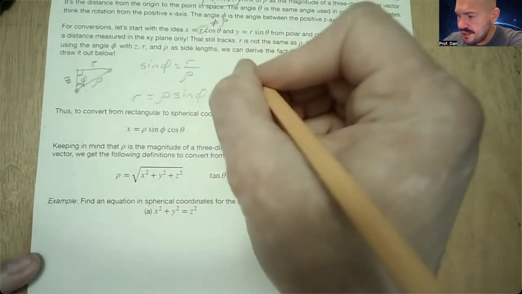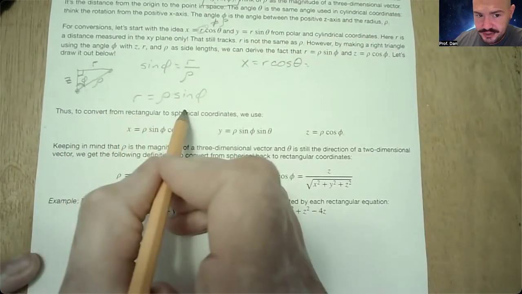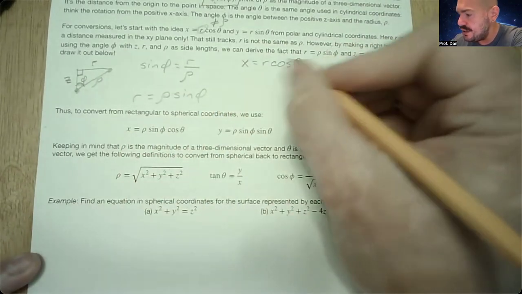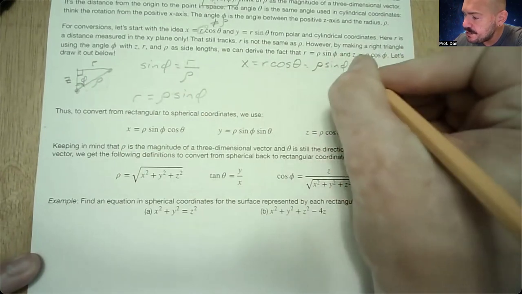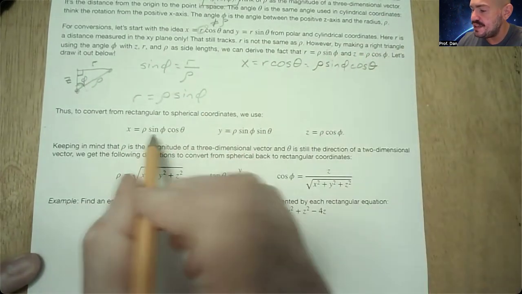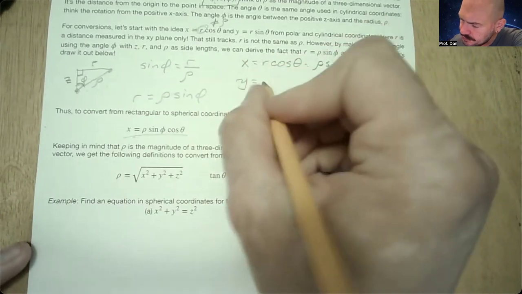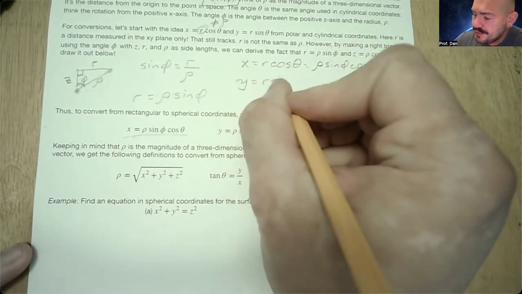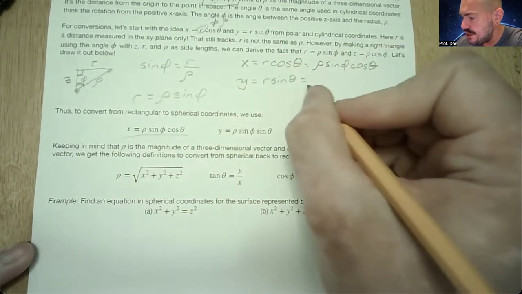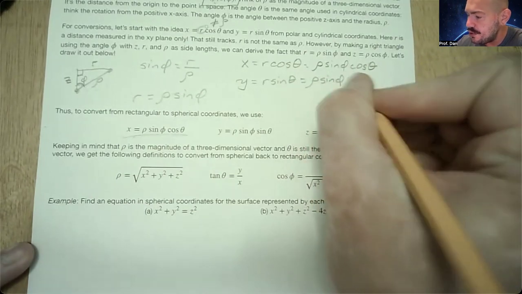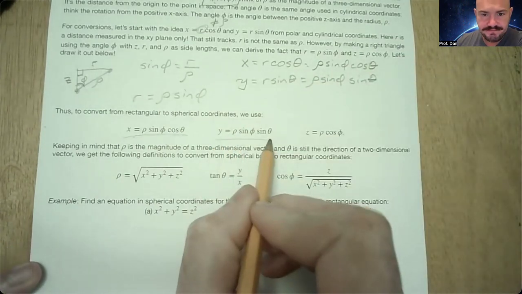Because of that, we know that x is equal to r cosine of theta. Well, we know what r is now in terms of just rho and phi. So x will actually be defined as rho sine of phi cosine of theta. And that's where this comes from. Similarly with y, we know that y is equal to r sine of theta. Since r is defined here, we can replace the r with rho sine of phi. So we have rho sine of phi, sine of theta. And that's where this comes from.